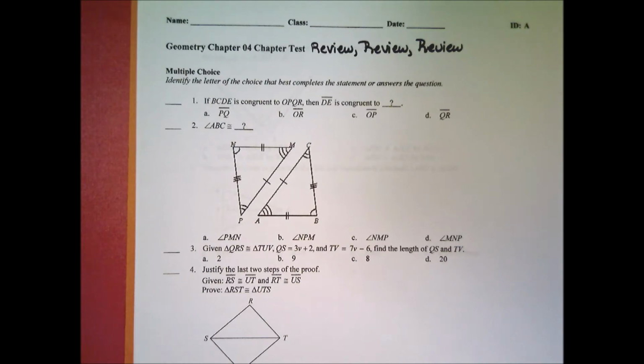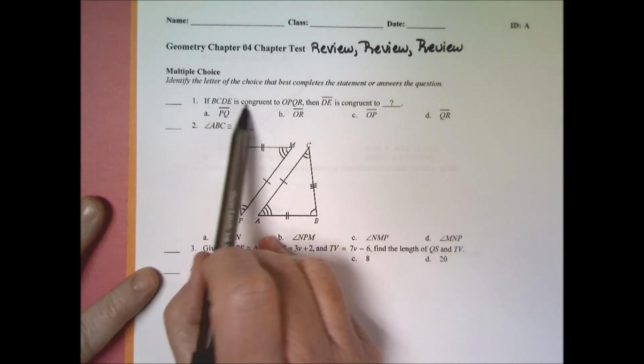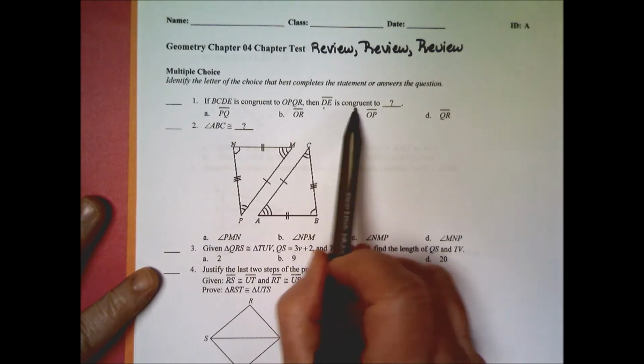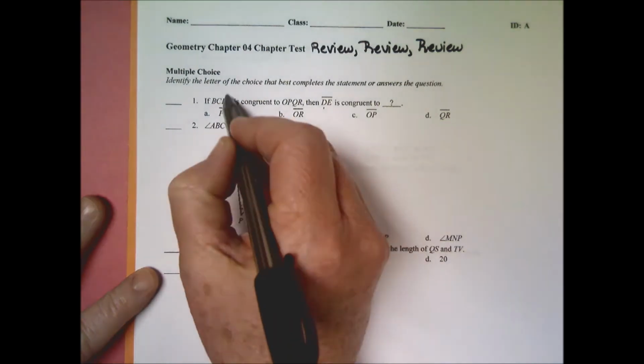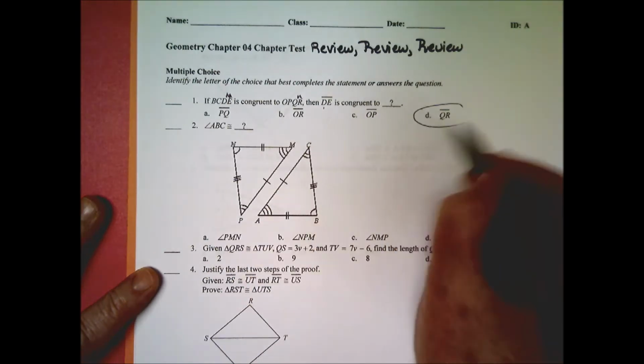Chapter 4, Geometry Review. The first question says, if BCDE is congruent to OPQR, then DE would be congruent to QR, which would be D.